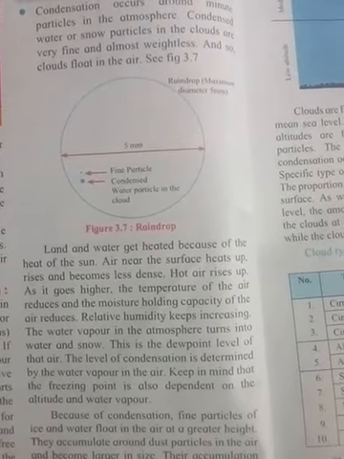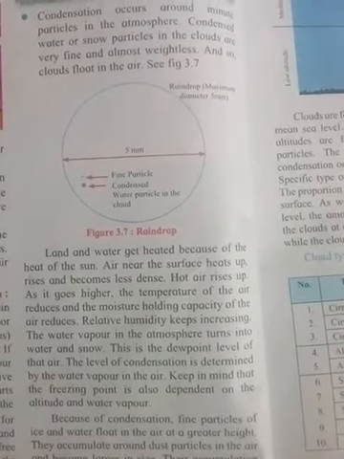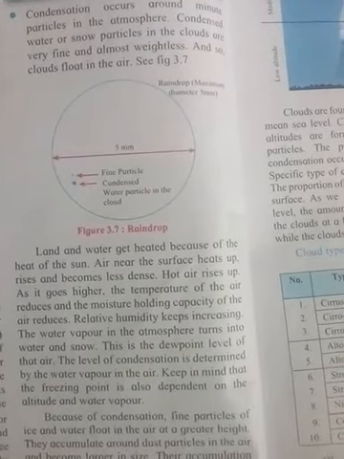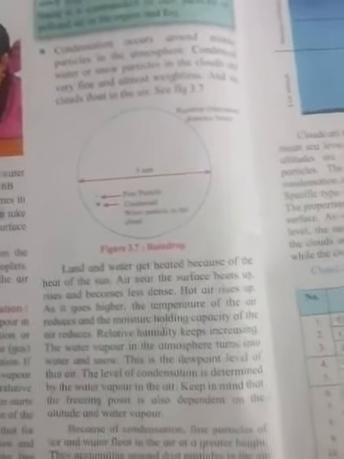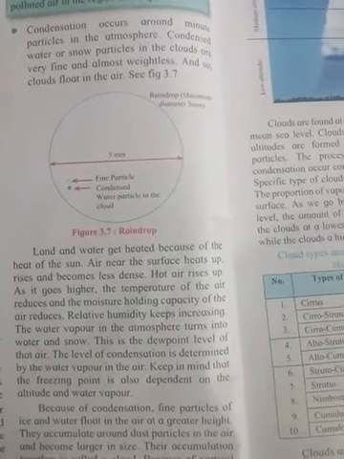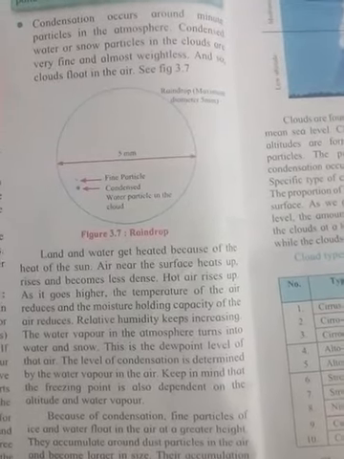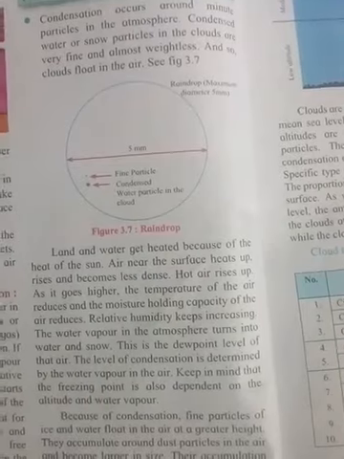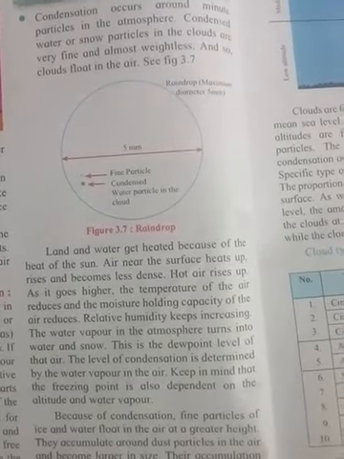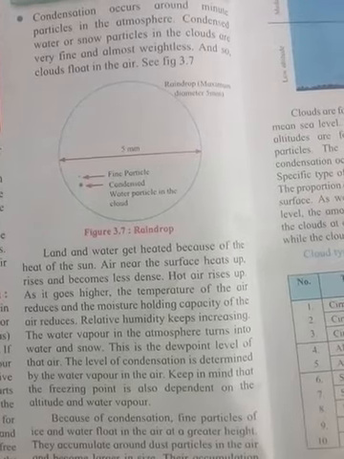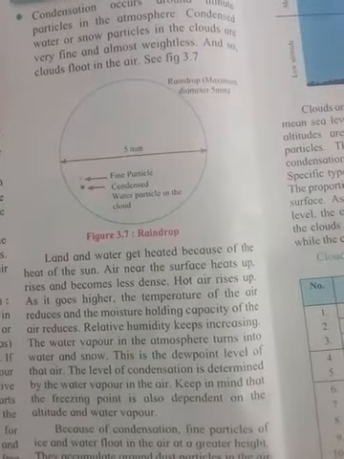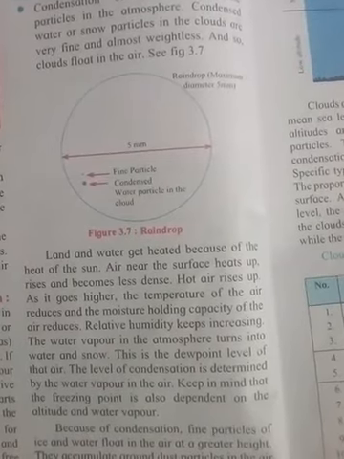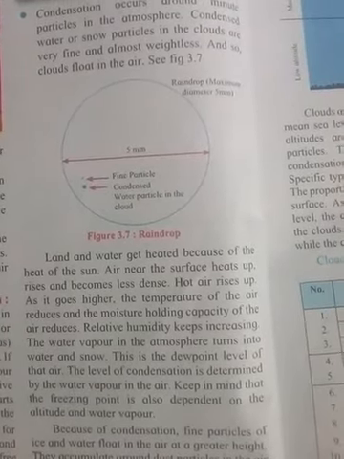That means the surface gets heated immediately, and after that, step by step, the air goes higher and rises up. As it goes higher, the temperature reduces and the moisture holding capacity is also reduced. Relative humidity keeps increasing. The water vapor in the atmosphere turns into water and snow. This is the dew point level of the air.